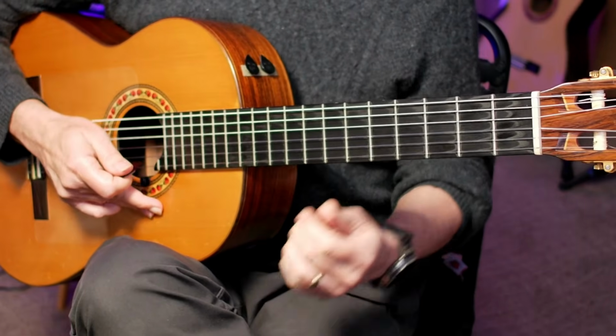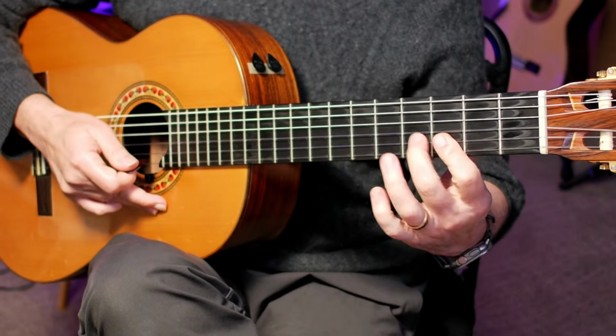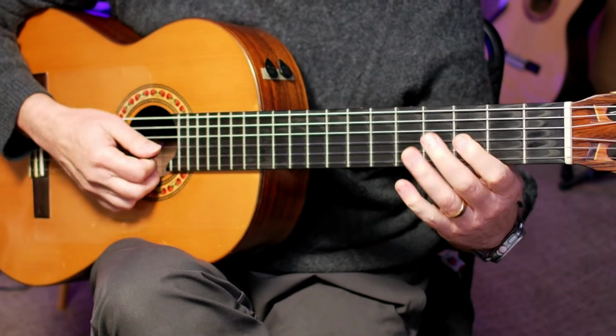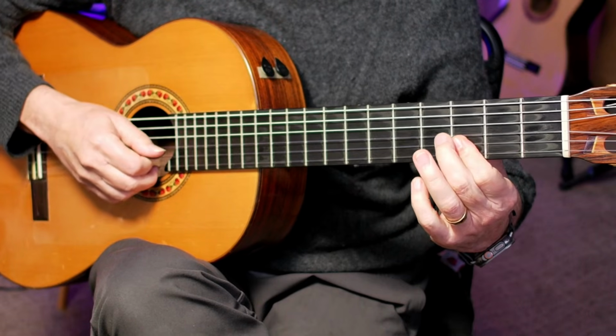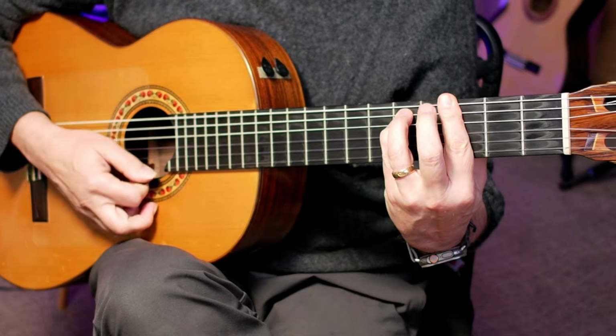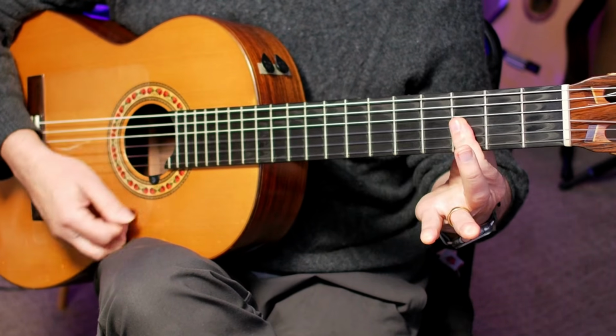Now let's talk about the minor chords. The minor version of the same G chord would be up a string. That's the full bar, and the minor is just these three notes.